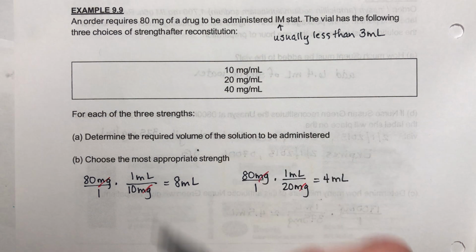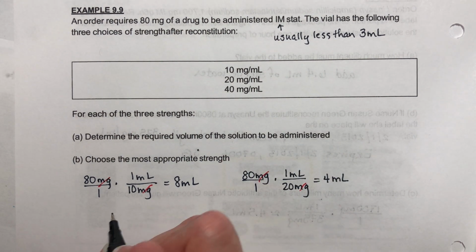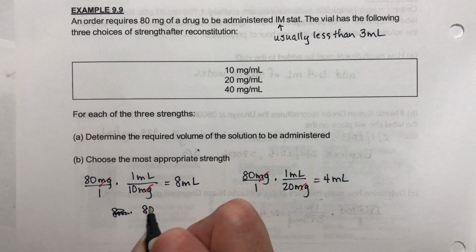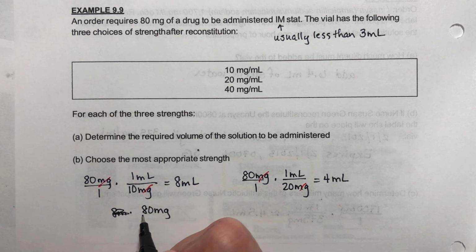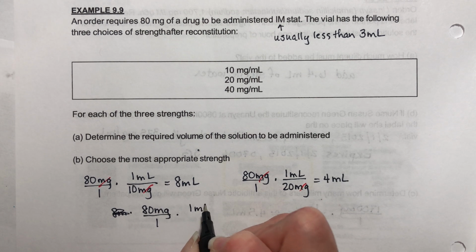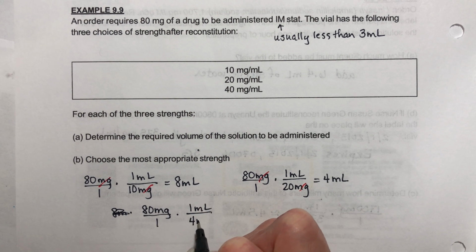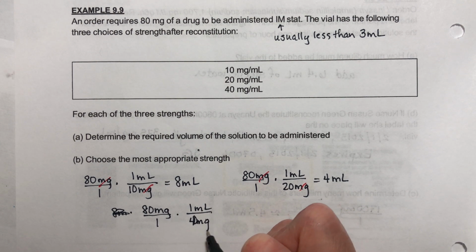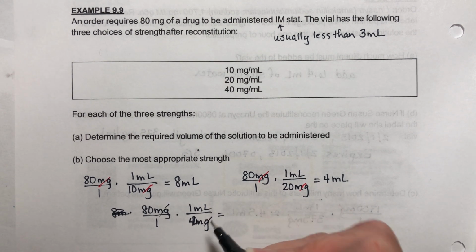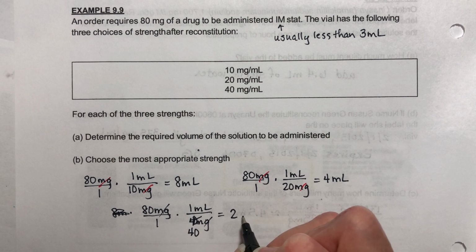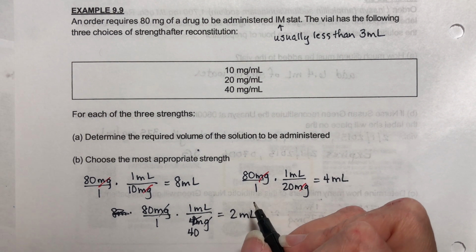And then for the last one, it's the same setup. You're just going to have a 40 in the bottom instead of a 10 or a 20. So 80 milligrams, let's try writing 80 over 1 times 1 milliliter over 40 milligrams. Okay, the milligrams cancel. You have 80 over 40, which is 2 milliliters.